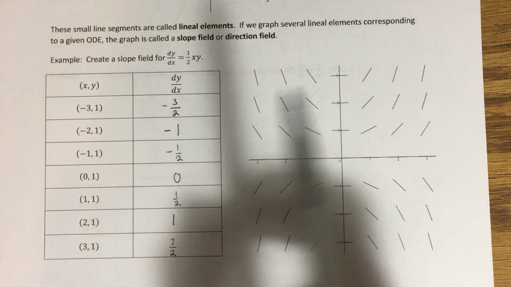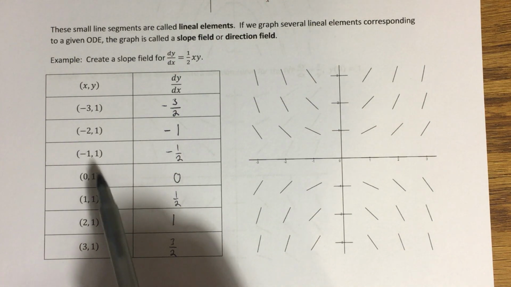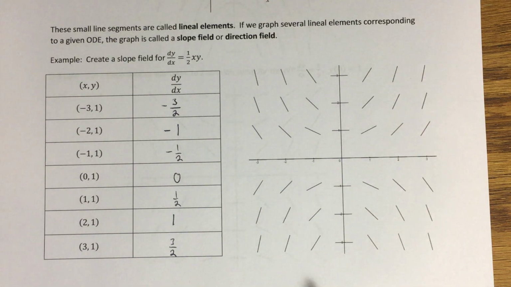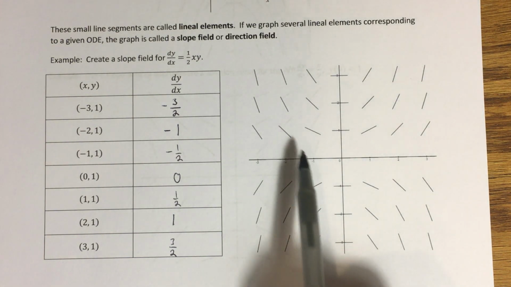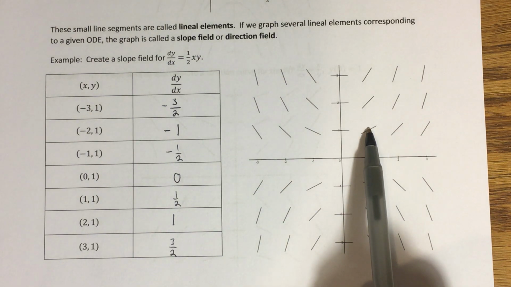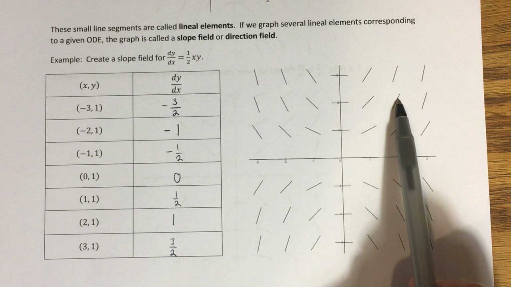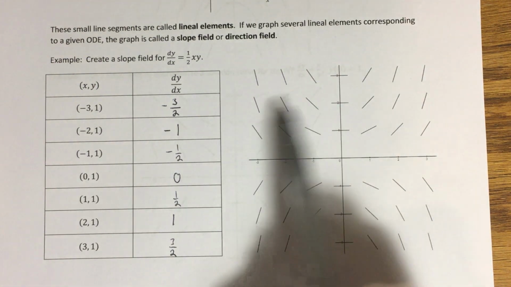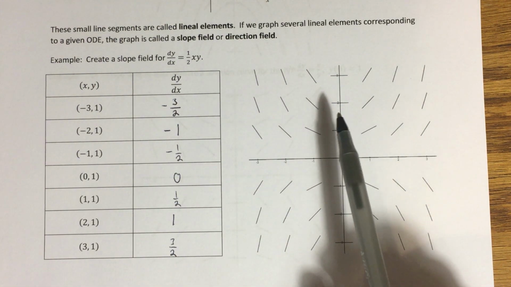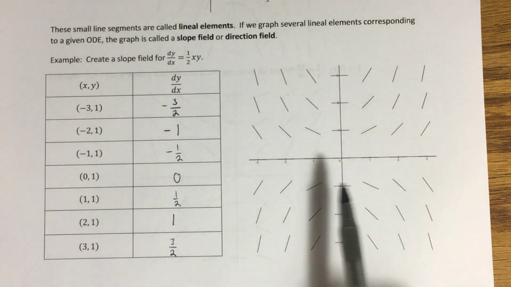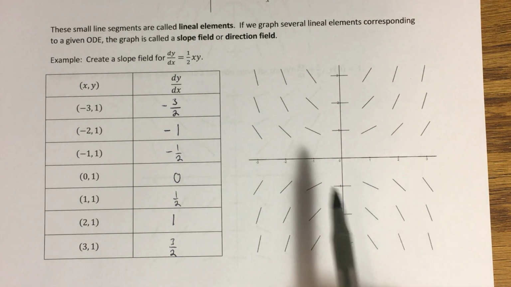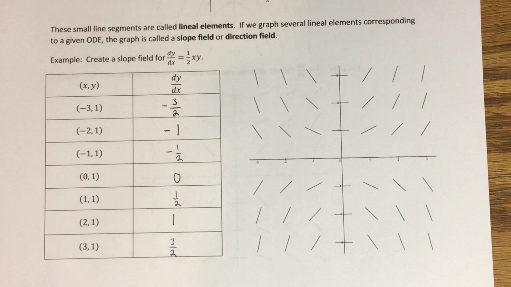One comment on slope fields: all of the values that I used here, and in fact all of the points that I put lineal elements on in this entire slope field, are integer valued. Notice I have a lineal element here at (1, 1), and (1, 2), and (2, 2), and so on and so forth. You can absolutely find lineal elements for points that aren't all integer valued, and if you did that, you would probably get a better looking graph. You would get more lineal elements in there, and you get a better sense of what's going on. The trade-off is that it creates a lot more work for you.